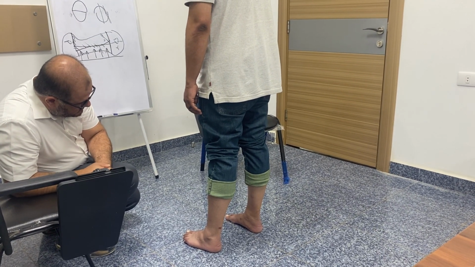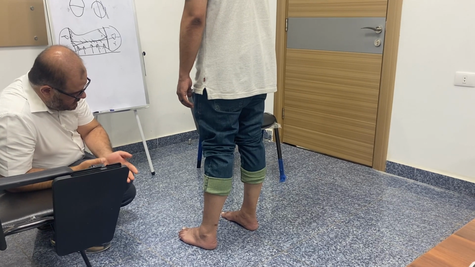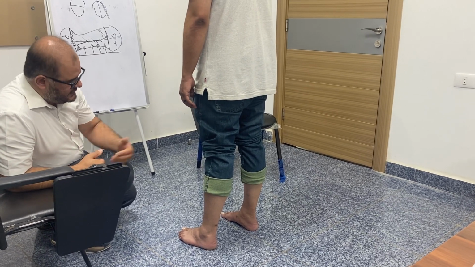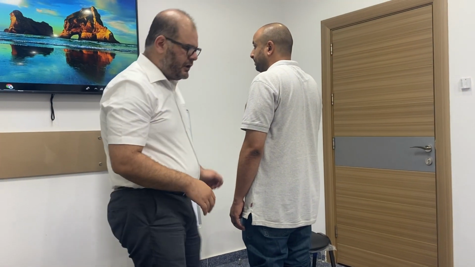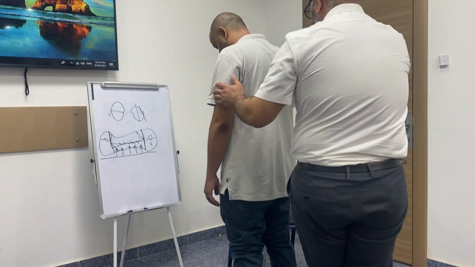The patient is maintaining his arch on the right foot as well, and the inspection is symmetrical to what I'm seeing from the other side. Okay, since both feet are in valgus, you need to instruct your patients what to do exactly.